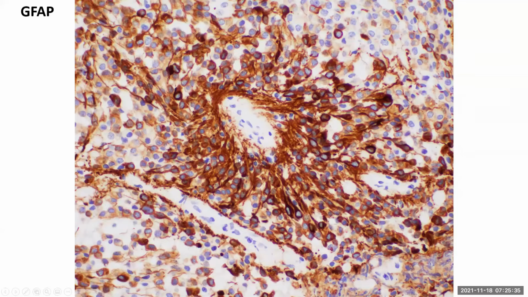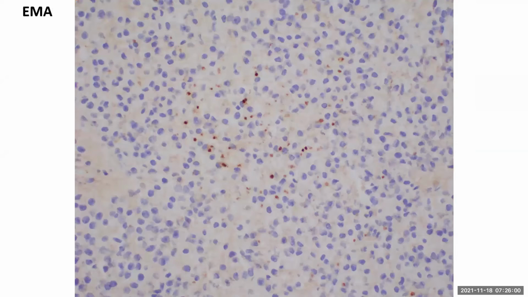GFAP is positive, and it has a particular positivity in ependymomas. If you look at the tumor cells, most of them are negative, but the pseudo-rosette is positive, in a way that GFAP highlights the processes that are coming out of the outer wall of the pseudo-rosette, because the tumor is trying to recapitulate its origin, which is the ependymal lining.